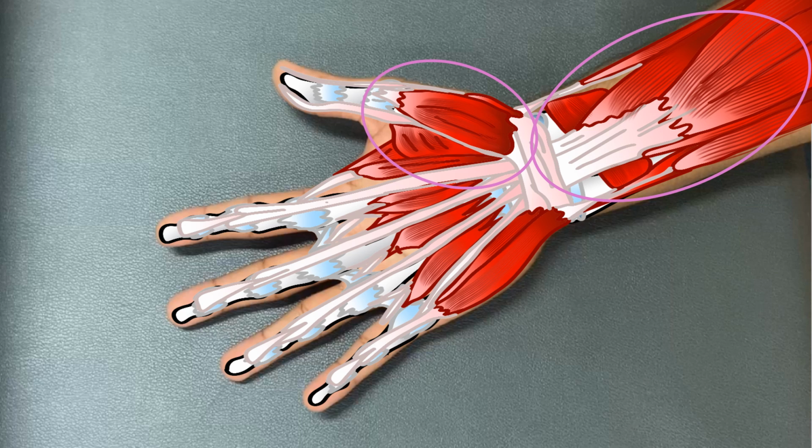Other muscles include the thumb muscles and tendons, which are located laterally and in the thenar eminence on the hand, as well as the pinky muscles and tendons, which are located medially and in the hypothenar eminence on the medial side of the hand. There are also some intrinsic muscles of the hand as well.